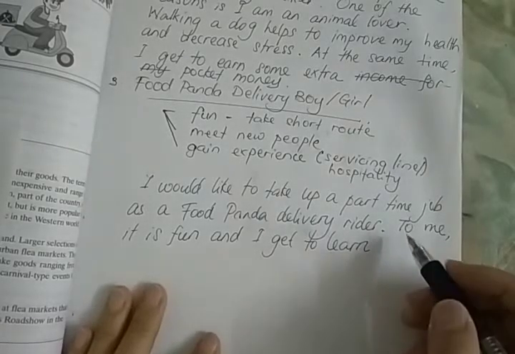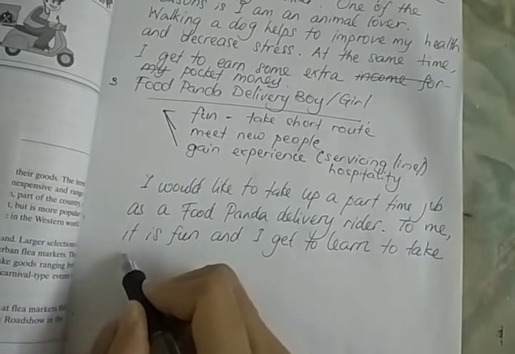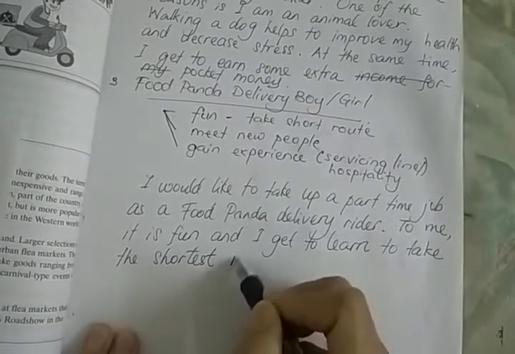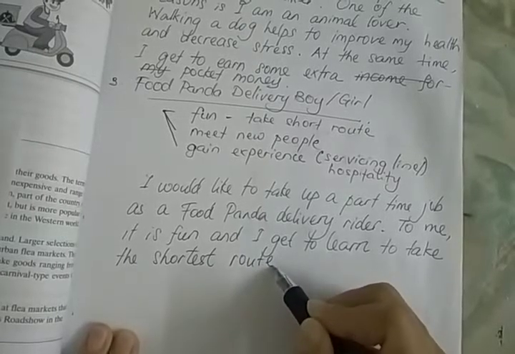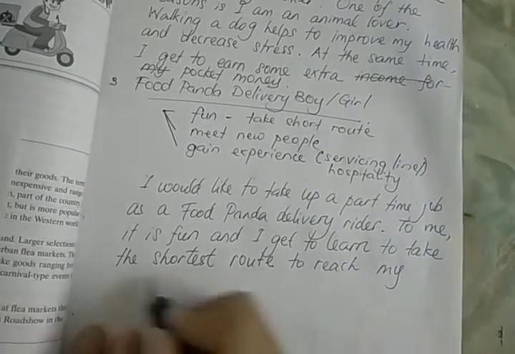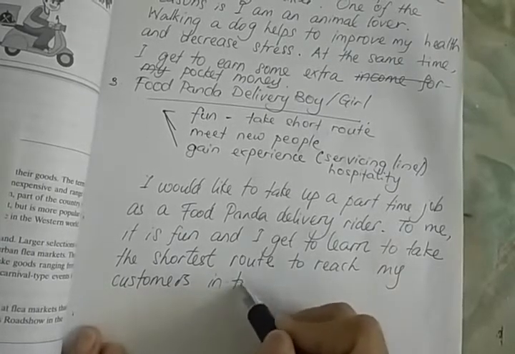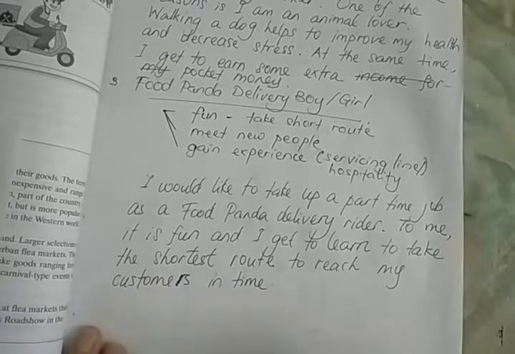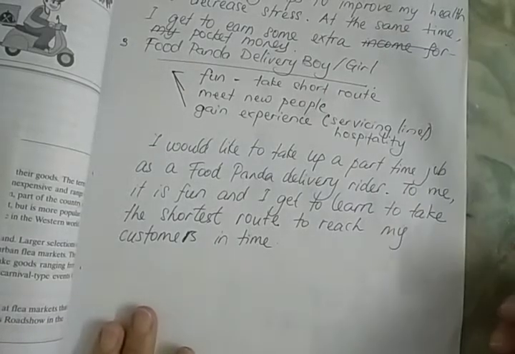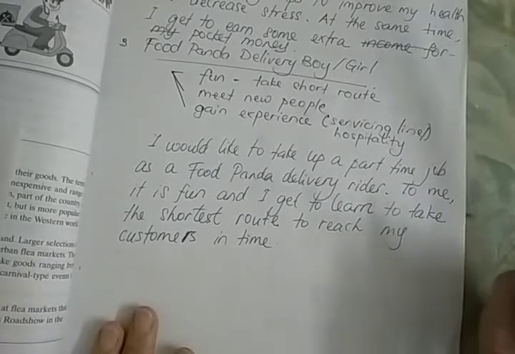So I get to learn to take the shortest route to reach my customers in time, and this is very important. It can't be too late. Certain food, if it's too late, may turn cold.